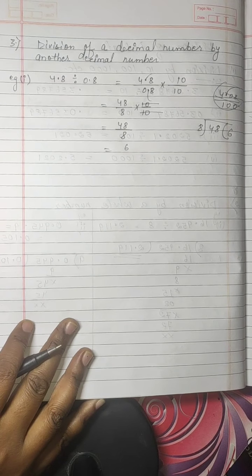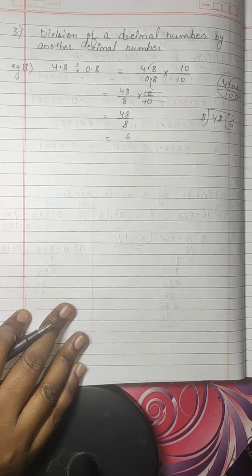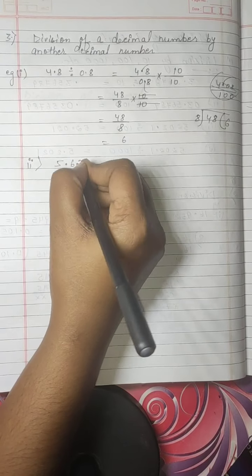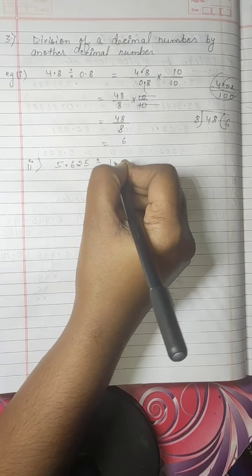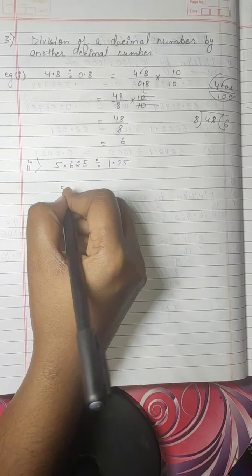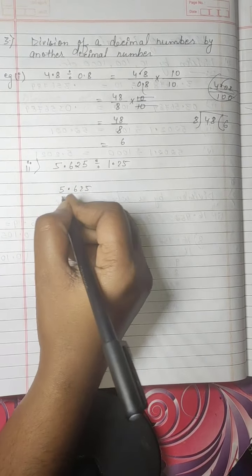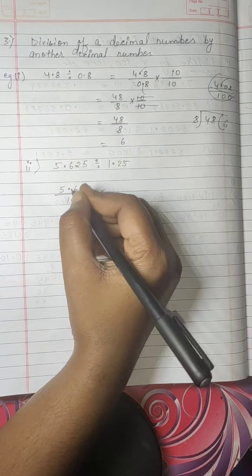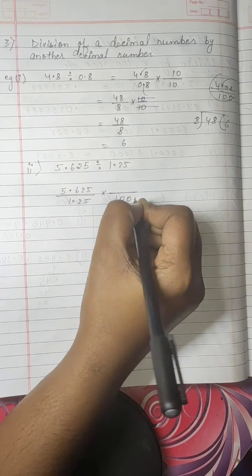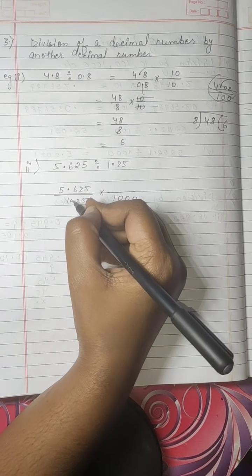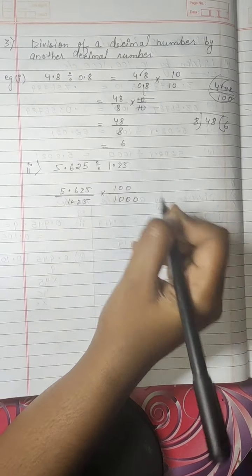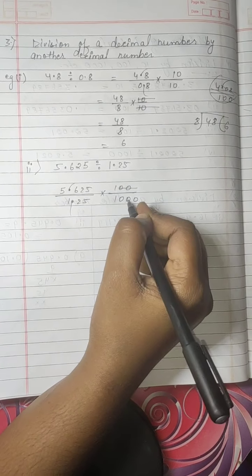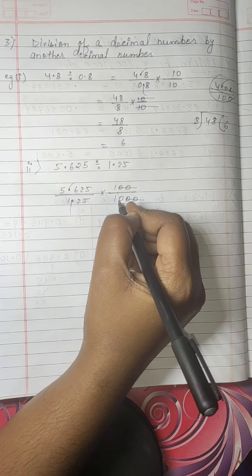Now let's take one more example. Second example, that is 5.625 divided by 1.25. Okay. Now we can write like this, by 1.25. Again we have to remove this. So when you remove this, it comes 1000. Now when you remove this, it comes 200. Okay. So we have removed this. Now here is 20 and here is 20. We can cut this and it becomes 10.